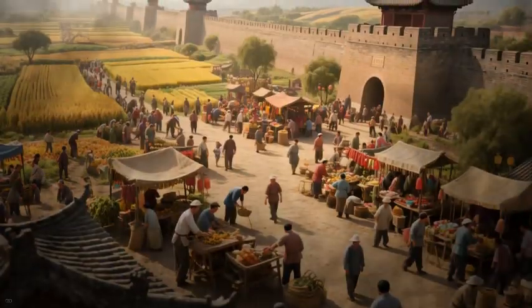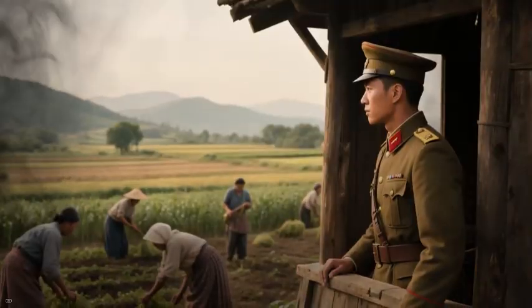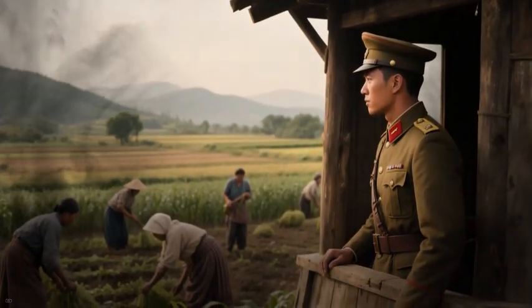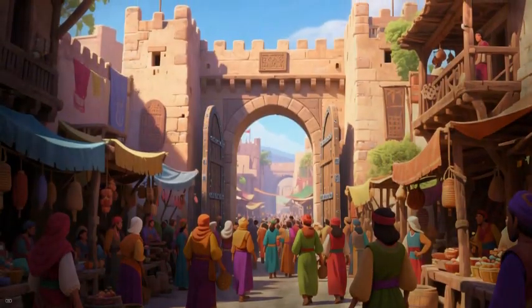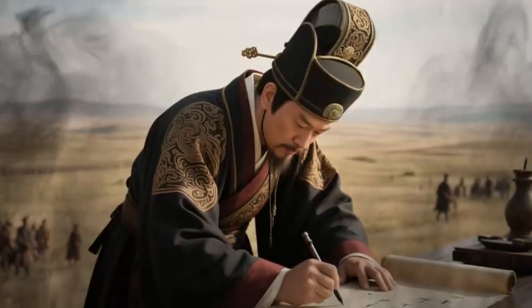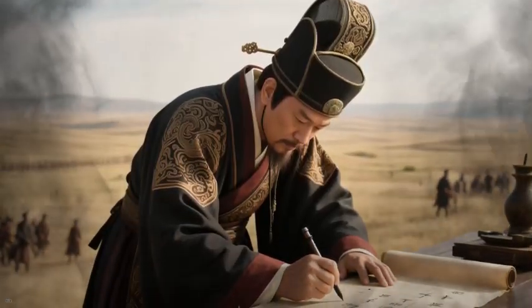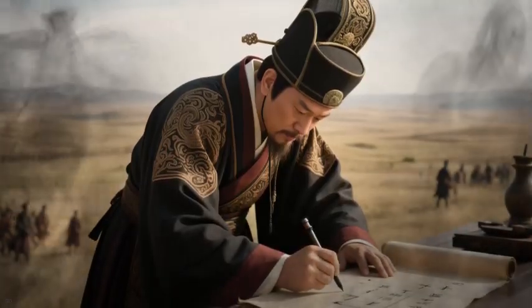The frontier was not only a defensive zone but also an active region of daily work. Soldiers patrolled the watchtowers, farmers planted crops in the nearby fields, traders passed through fortified gates carrying goods toward the interior. Officials maintained records of movement and supply. All of this activity took place within a landscape that constantly influenced the rhythm of life.